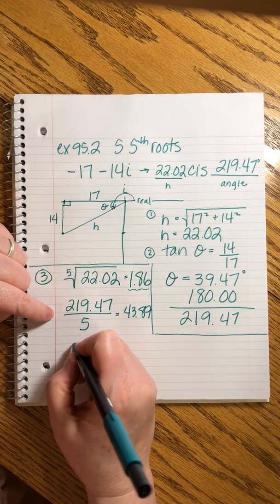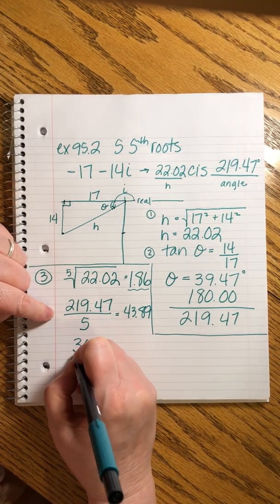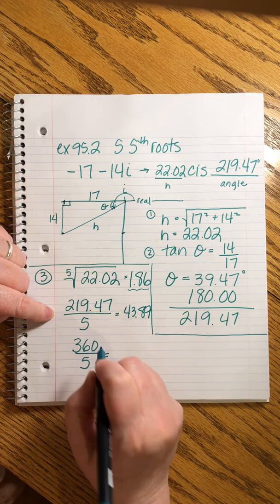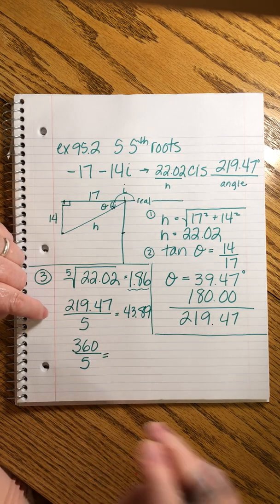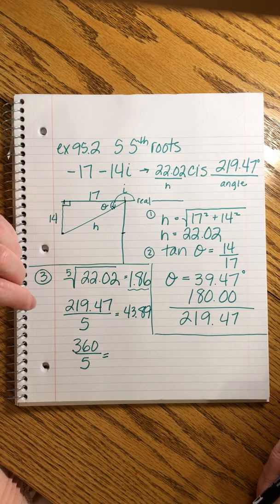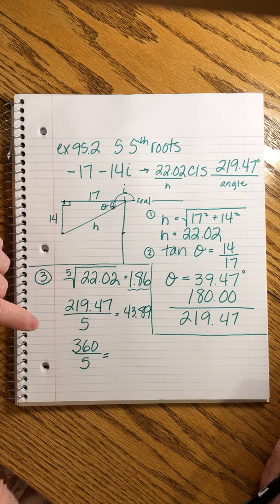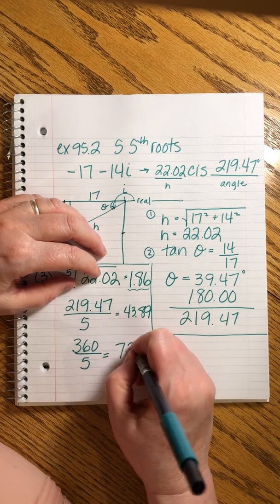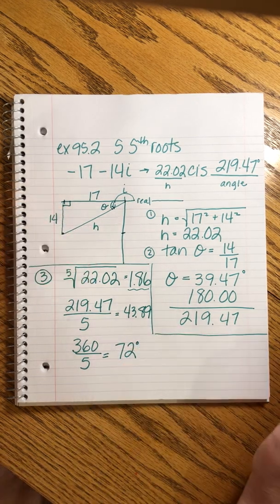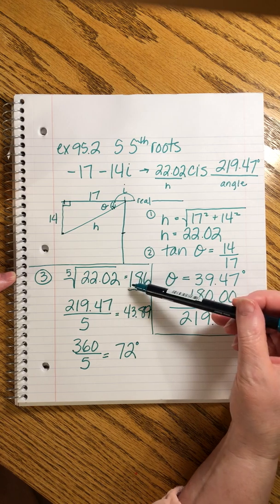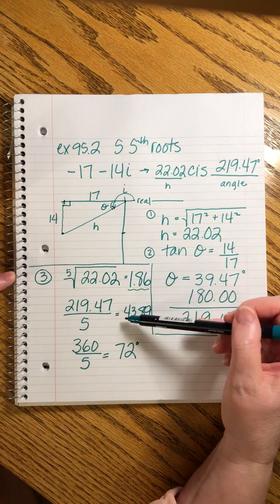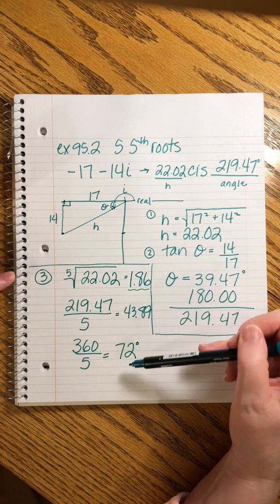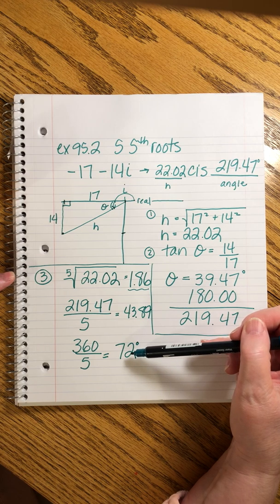And then we'll take 360 divided by 5. That equals 72 degrees. Okay, so our first root will be 1.86 cis 43.89, and then we'll add 72 degrees to create each additional angle.